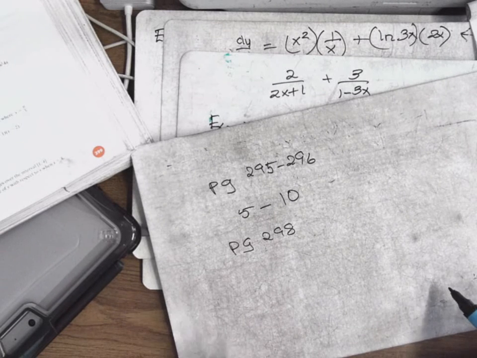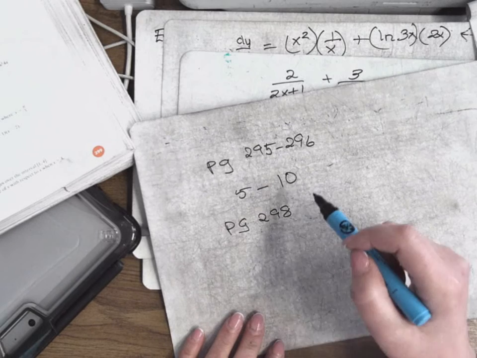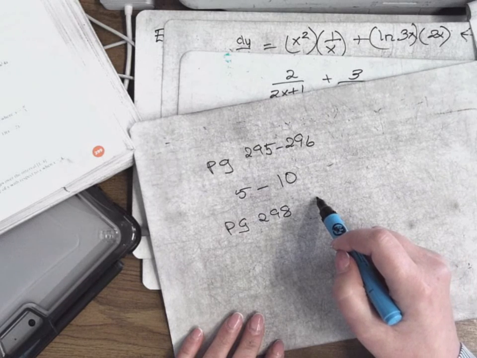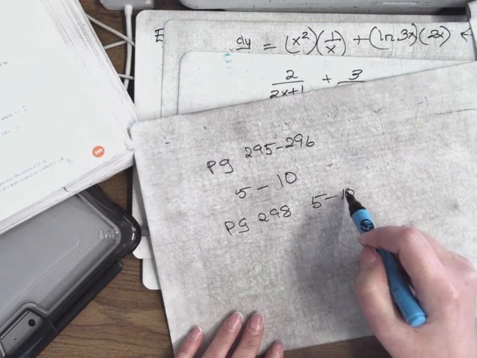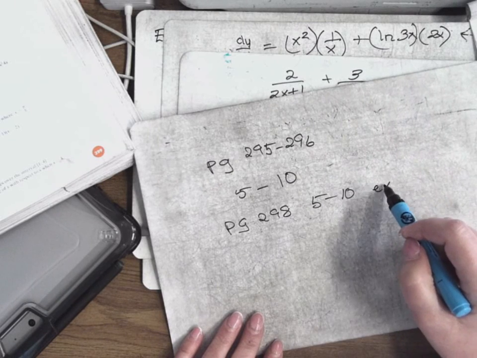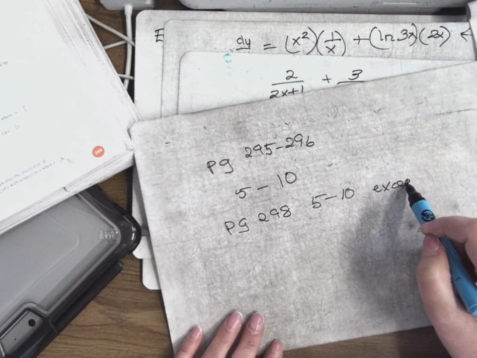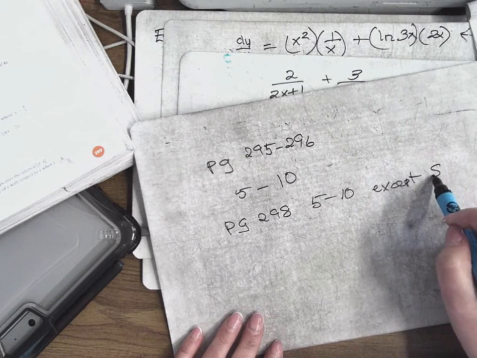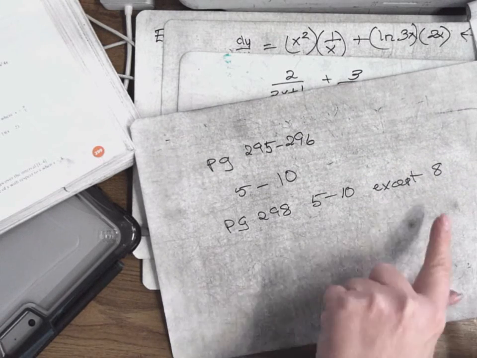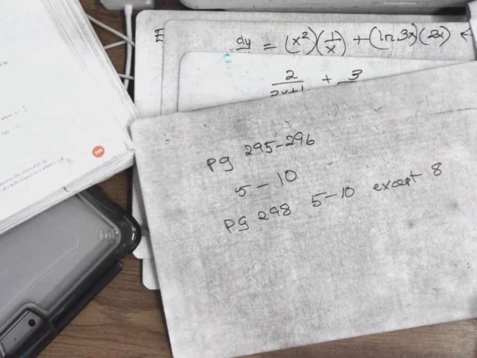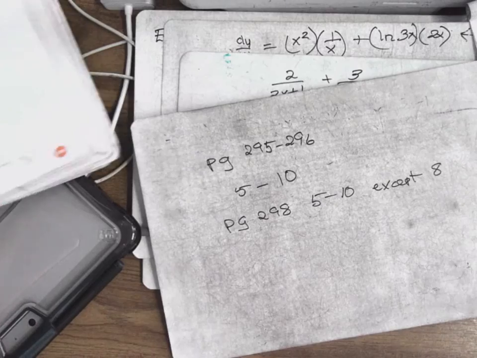Let's do 5 to 10 again, right? Okay, except number 8, because I think I did that as an example. Is that right? So the same numbers on each page, except number 8, because I picked that as one of my examples. Right? Okay, I'll stick up a photo now.